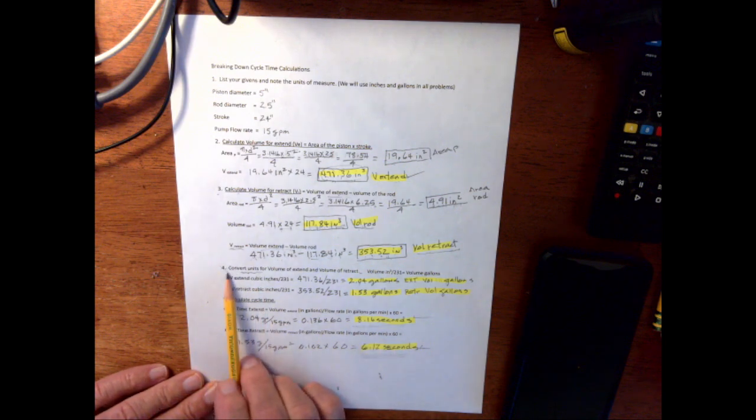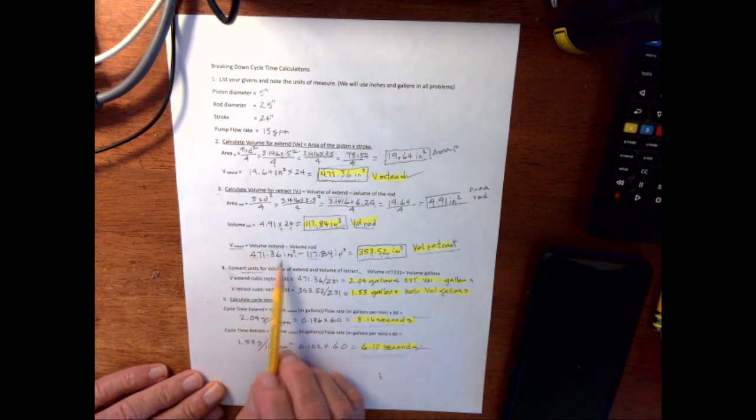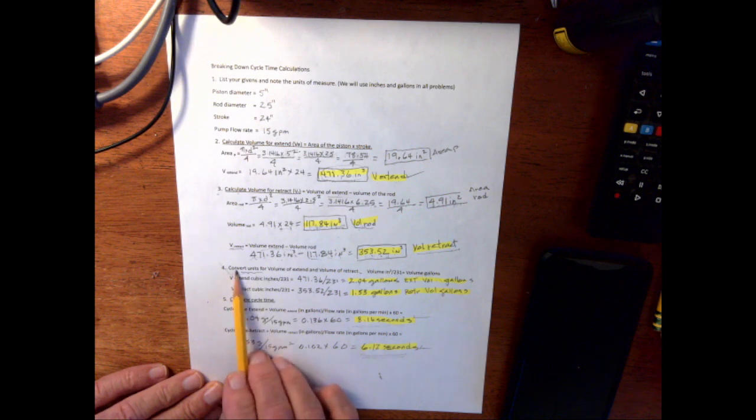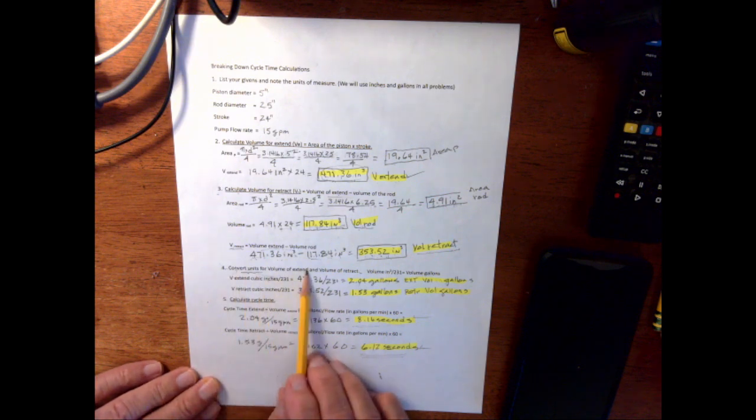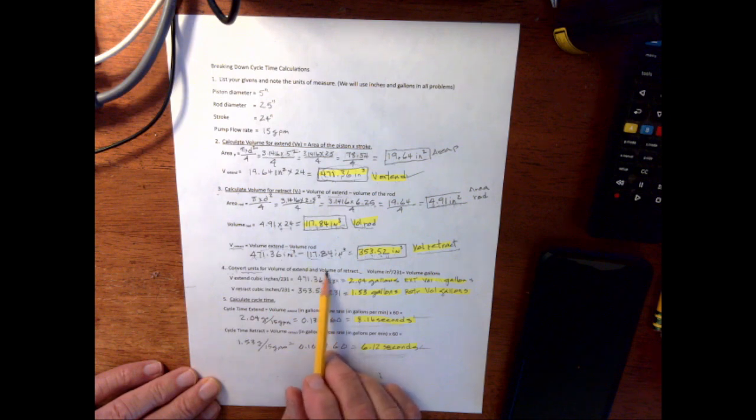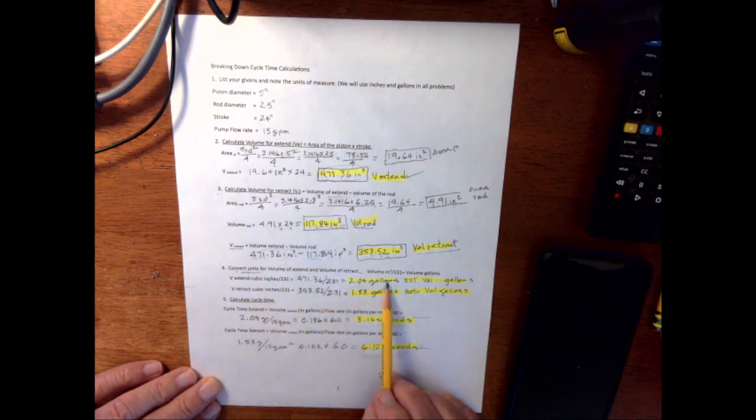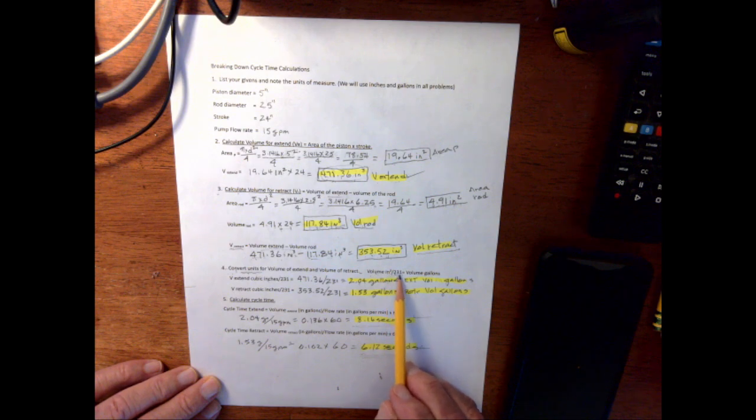So the next thing I want to do is, and when I first looked at these, I started calculating too early. I could come out with the same answer, but it made it simpler if I do it at this point. Convert my units right here on step 4 from cubic inches to gallons. And the formula for that is there are 231 cubic inches in 1 gallon, so the volume in cubic inches divided by 231 gives you the volume in gallons.